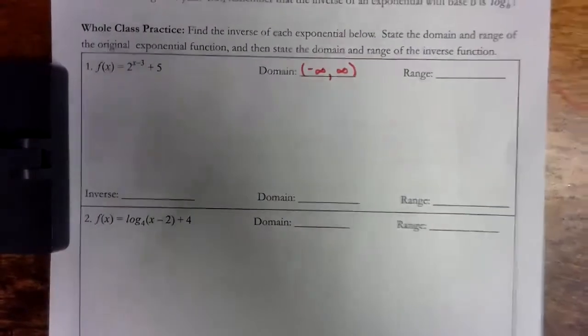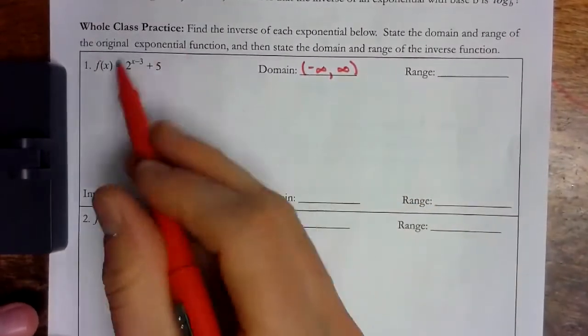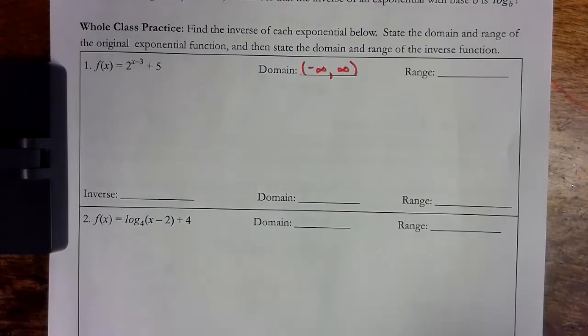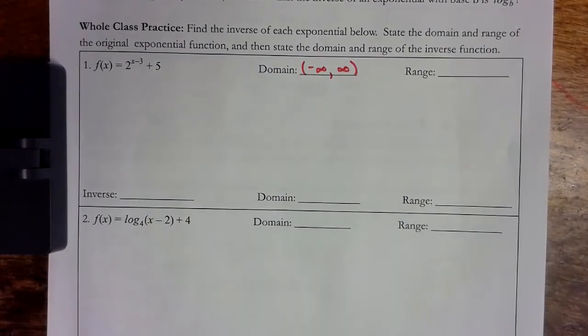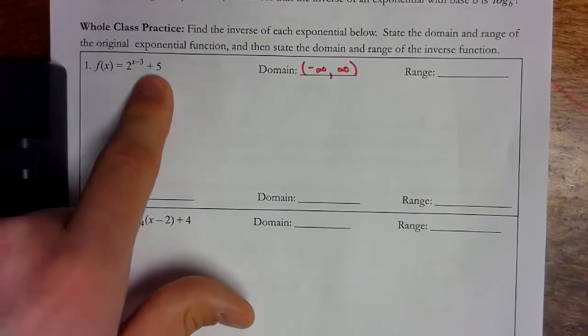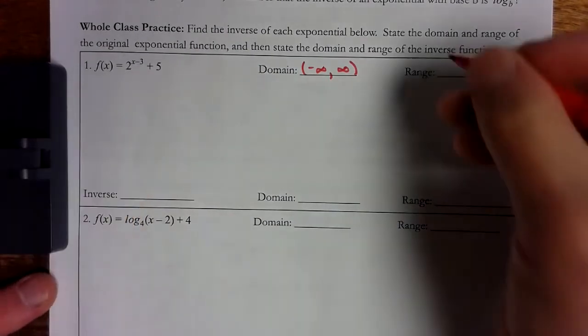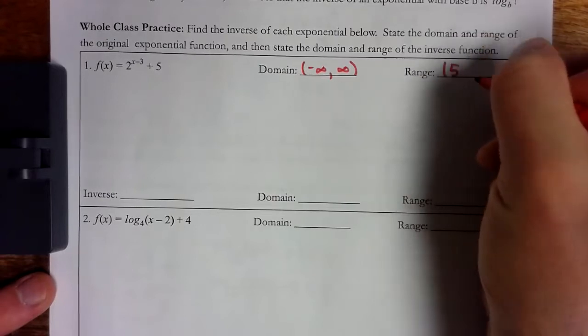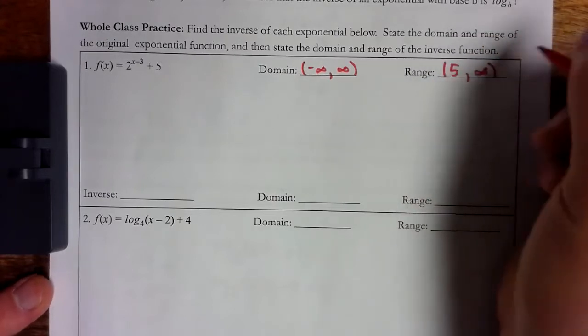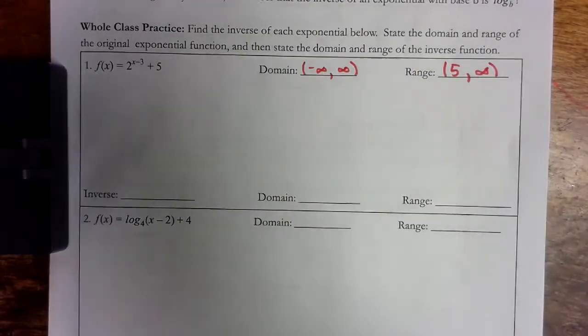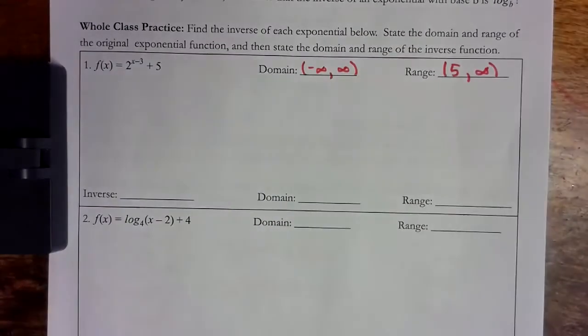Now the range is limited, because if you think of what the graph of an exponential looks like, we have that horizontal asymptote, and our graph never goes below the horizontal asymptote. The horizontal asymptote is that value that comes after the exponential term, which is 5. So 5 is as low as our graph will go. It'll get infinitely close to 5, but it won't actually touch it. And then it's going to go all the way up to infinity.